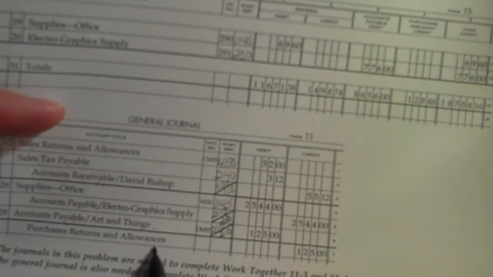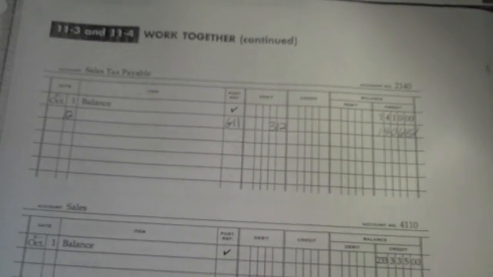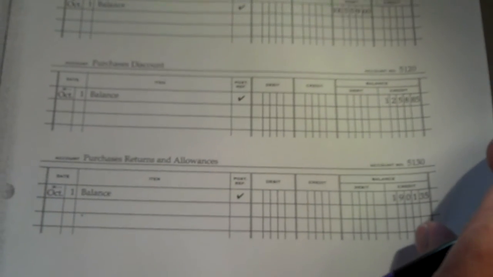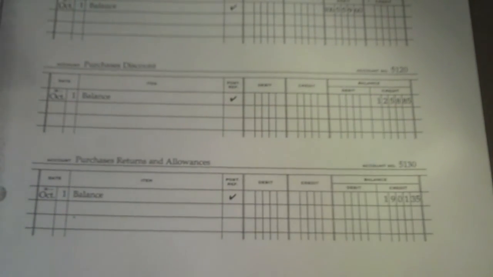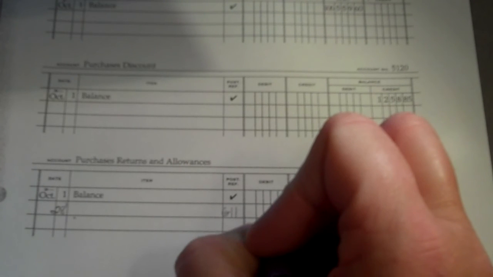And one more listed here. It says purchases returns and allowances on the 28th. So then we got to go to the second page of ledgers here. Or maybe the third page of ledgers. Purchases returns and allowances. Looks like I need to move it up. There we go. This is on the 28th. This is general journal page 11.